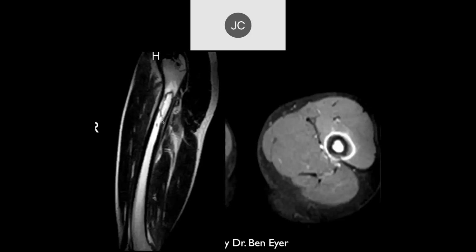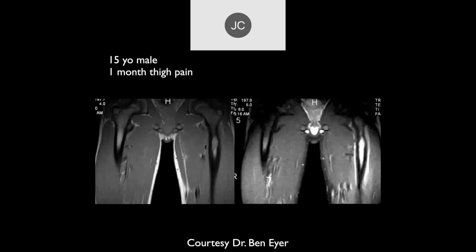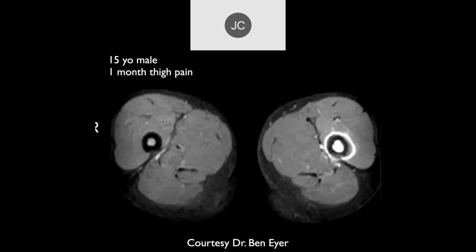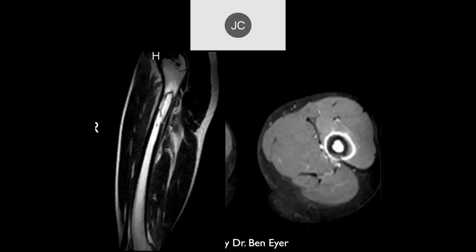So what do you think this is? Probably penetrating injury, just pain for a month. So since we're in inflammatory and infectious, I would think possibly osteomyelitis. Okay, yeah, I think that's a good thought. Osteomyelitis. This was biopsied, and this was eosinophilic granuloma. So that's something else. In teenagers and kids, whenever you see bone edema and it's not obvious what the cause is, don't forget eosinophilic granuloma. It's more common than you think.